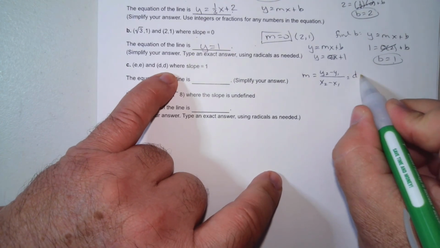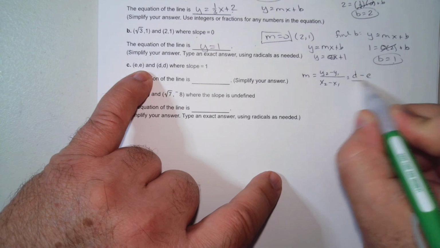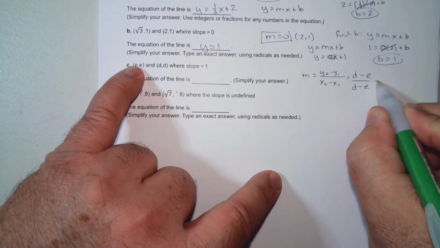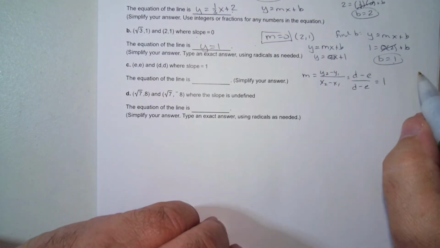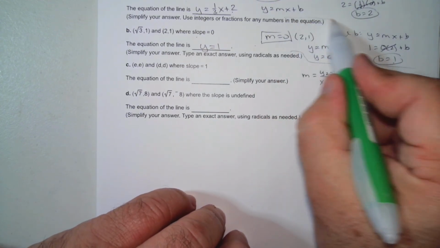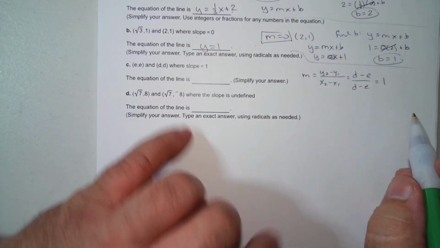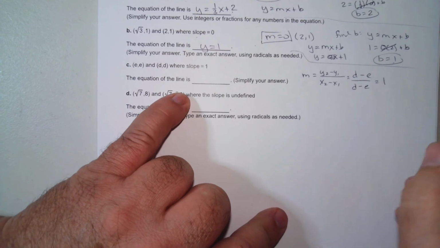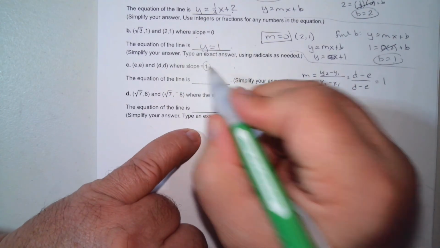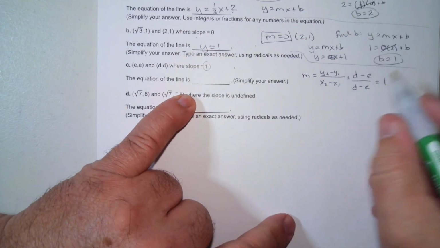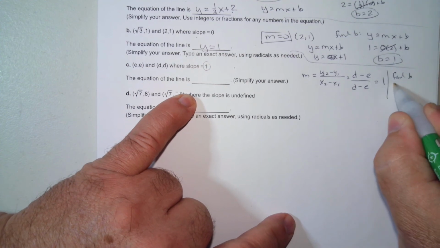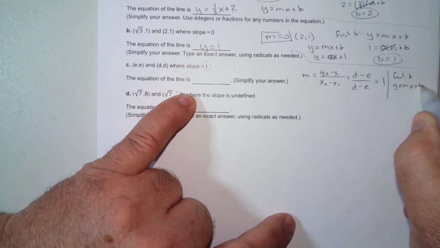So D minus E over D minus E. Since they're the same things, we get our slope is 1. Duh, we knew that already. So we have to figure out what our y-intercept is. y equals mx plus b.